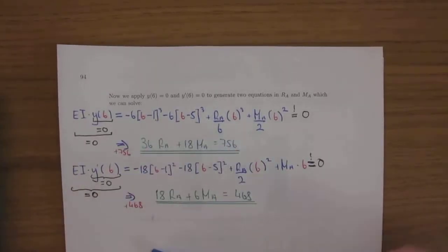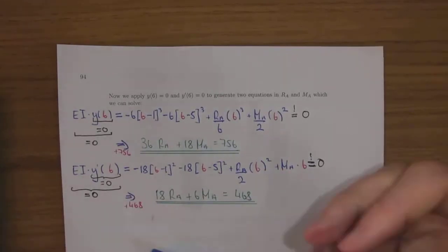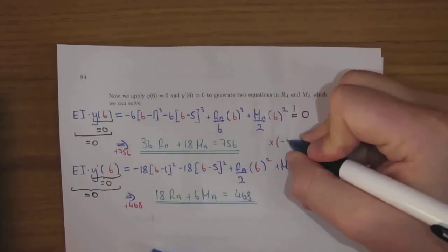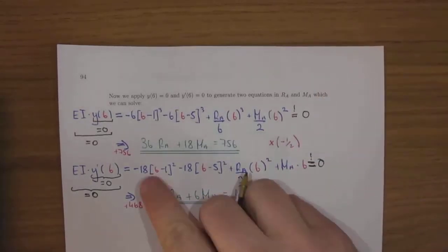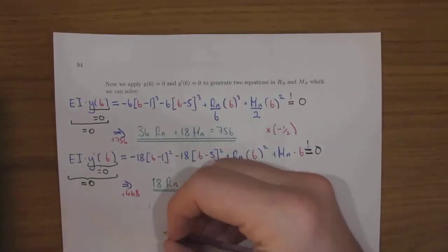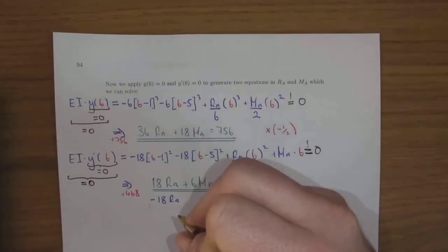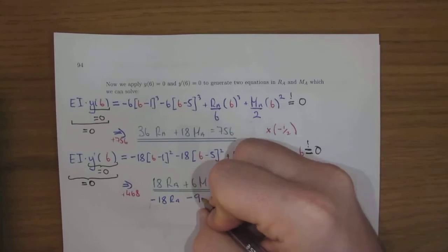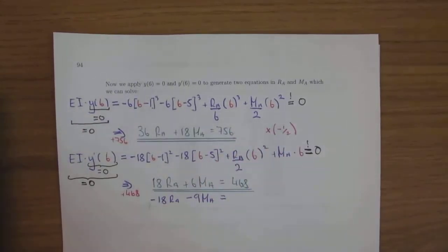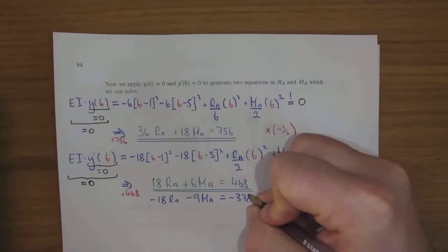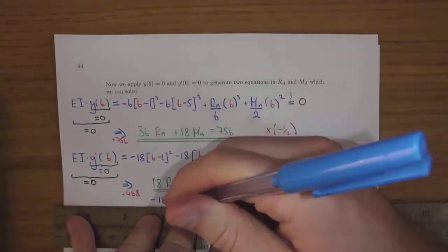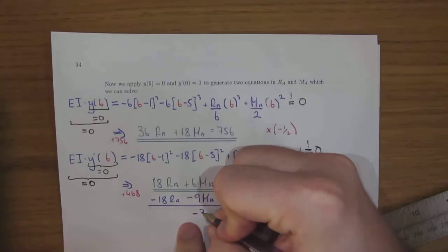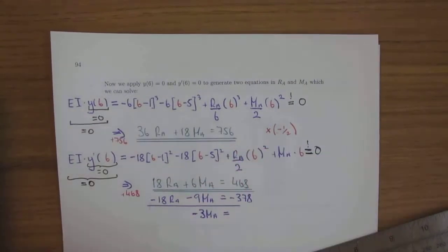Sure, I could multiply this one by minus a half, couldn't I? It doesn't really matter. You should have good practice from simultaneous equations from chapter 1 anyway. So minus a half by minus 36 is minus 18 RA. Minus a half by 18 is minus 9 MA. Now we'll be looking to get a negative MA, that is important. And 756 divided by 2, and I get minus 378. Add these two equations together, and I get minus 3MA equal to, looks like minus 90 to me.